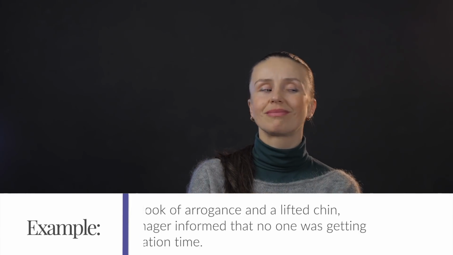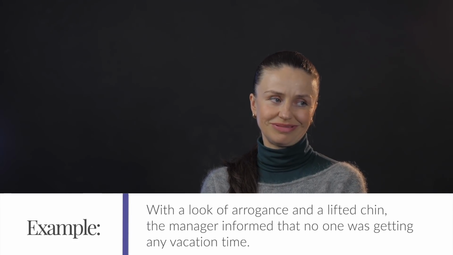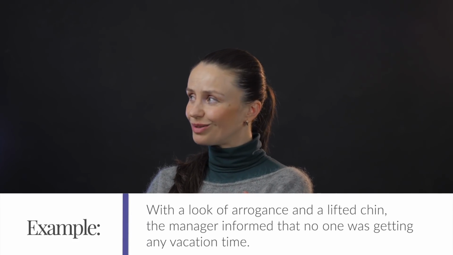Now, if we move the chin just a little bit so that it's lifted or raised, what does that typically convey? A lifted chin or raised chin. This kind of body language tends to be used when someone is feeling superior or when there is a feeling of arrogance. For example, with a look of arrogance and a lifted chin, the manager informed the team that no one was getting any vacation time.